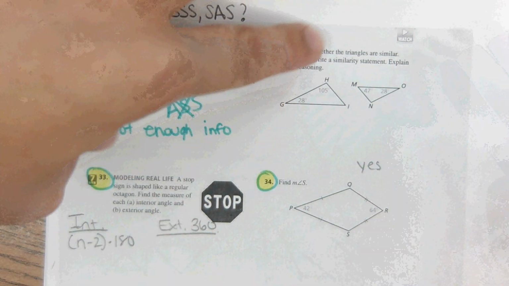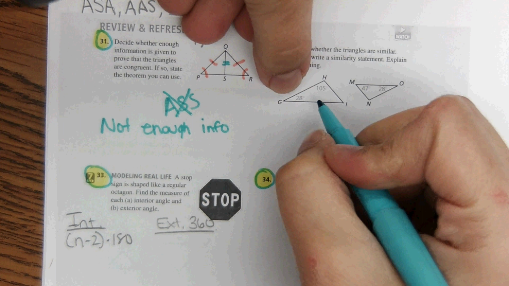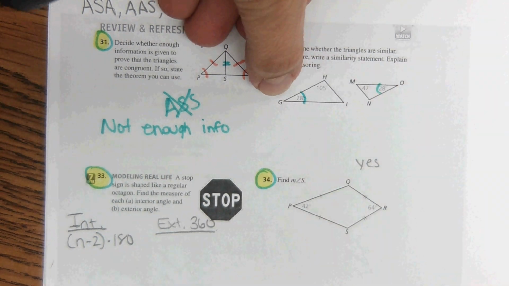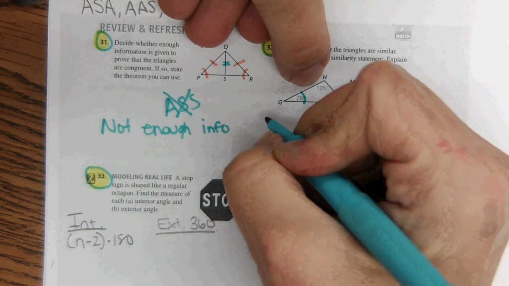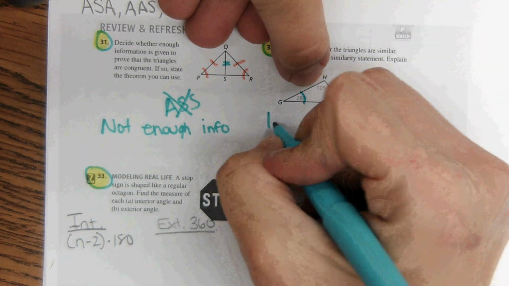Okay, for 32, that is what we did yesterday. You're trying to determine if they are similar. If they have all their angles the same measure, then they would be similar. So right here they have one angle in common. You're trying to see if they have another angle in common, technically all three.